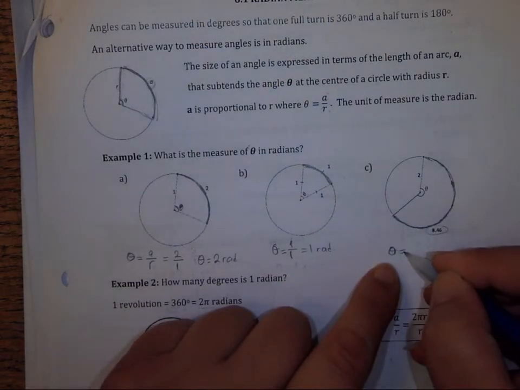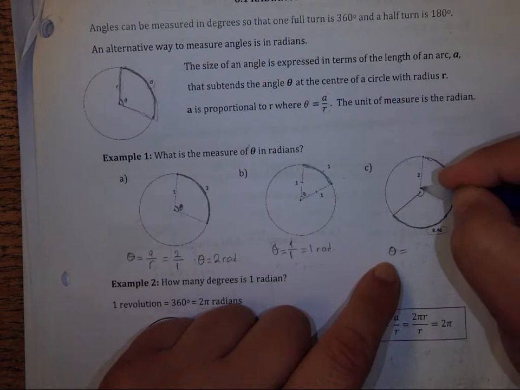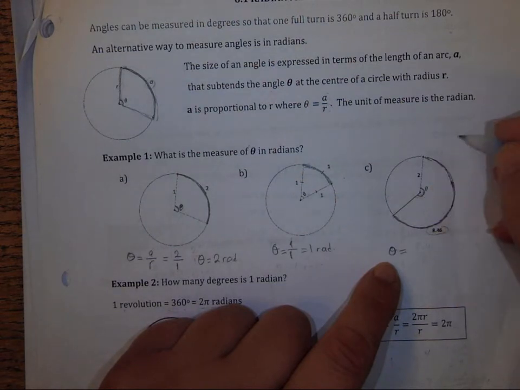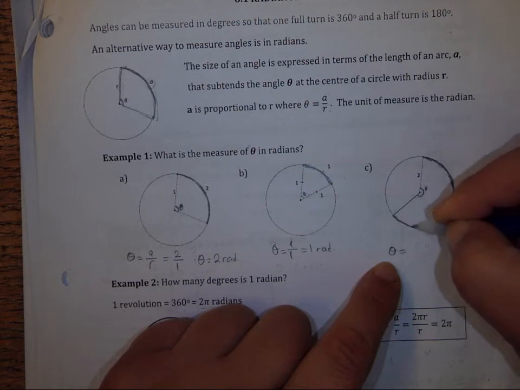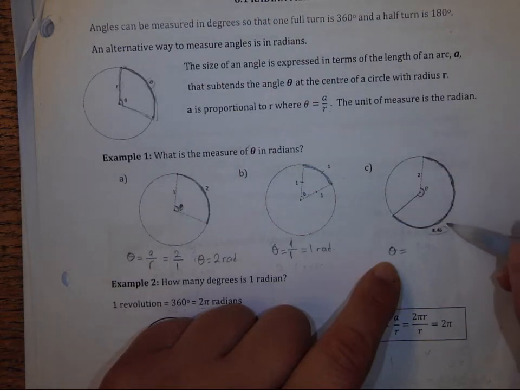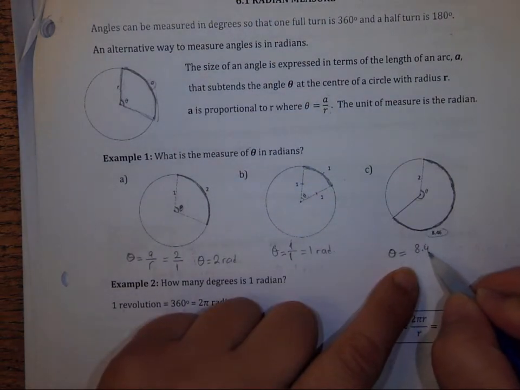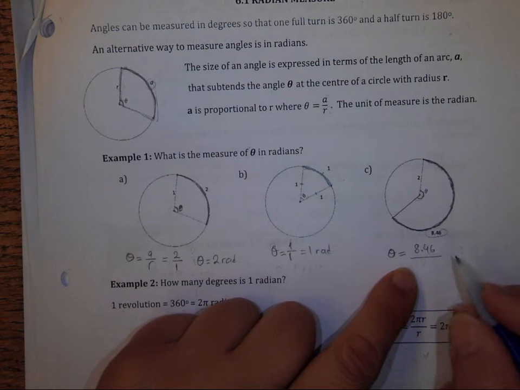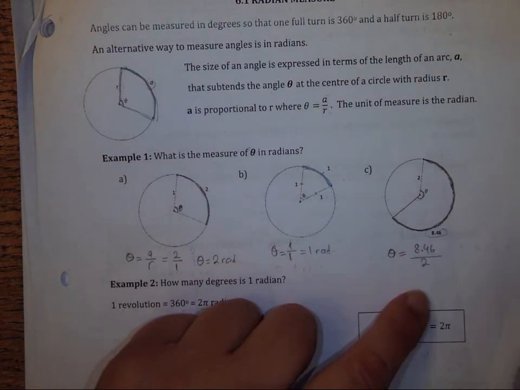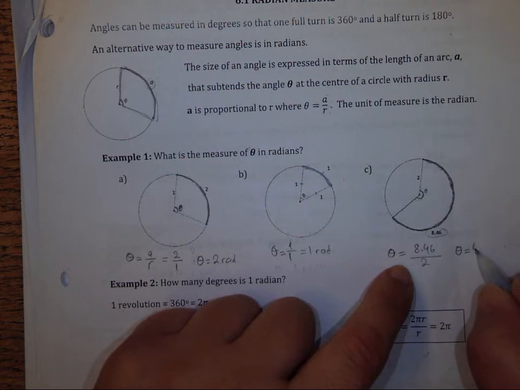So let's look at example C. This has angle theta, and this whole thing is A, which is 8.46 units. So 8.46 over the radius, which is 2, gives you, if you divide it, 4.23 radians.